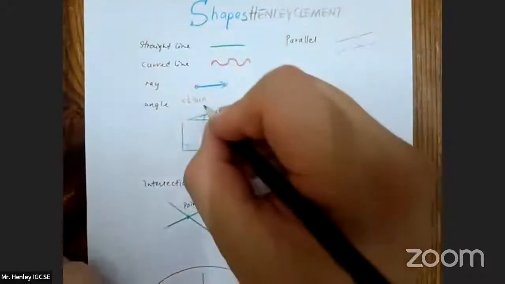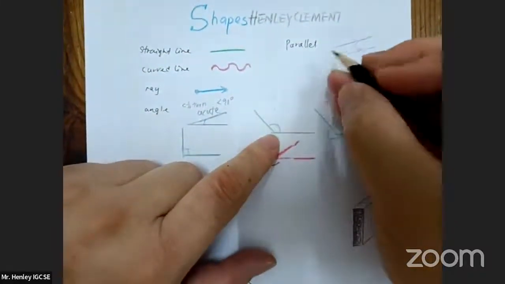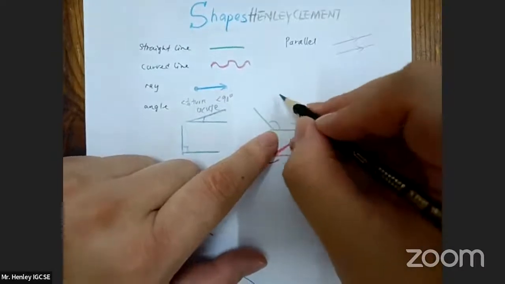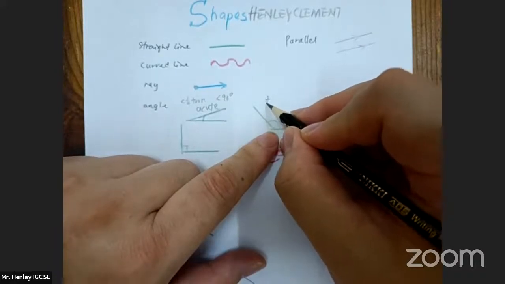So we call it an acute angle, or less than 90. And this is slightly more than 90. It is in between 1/4 and 1/2.